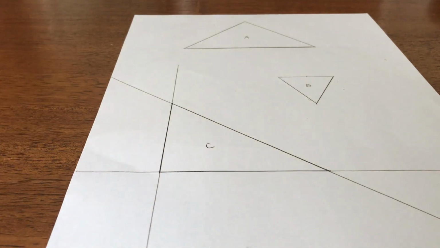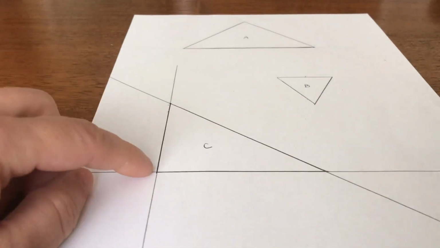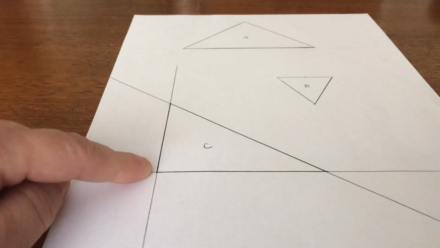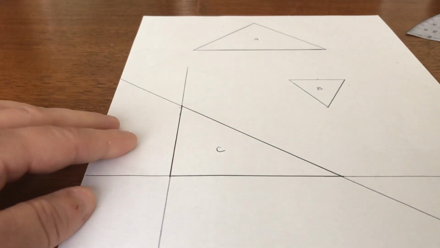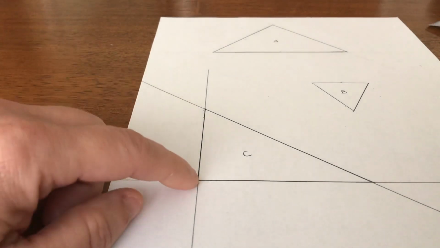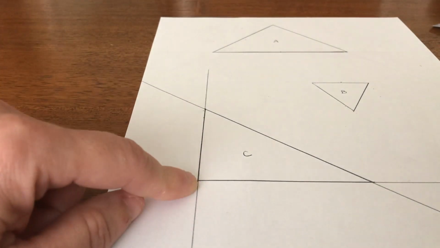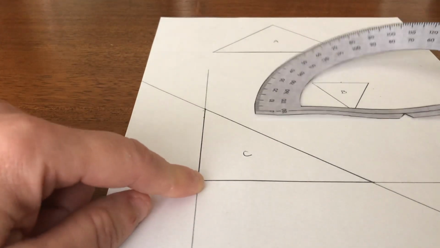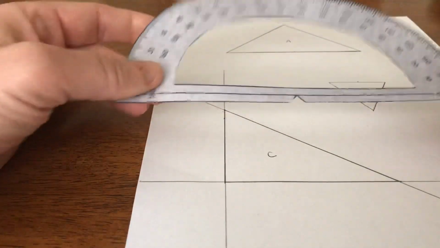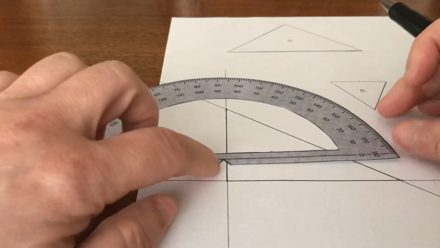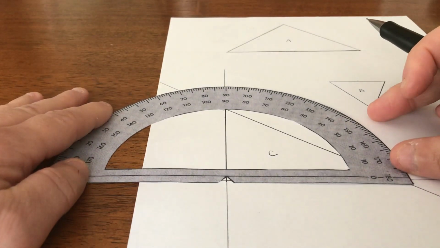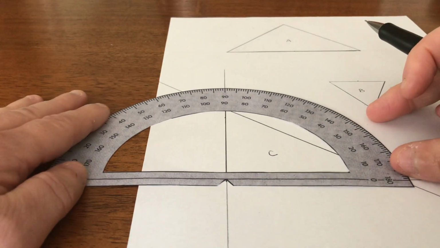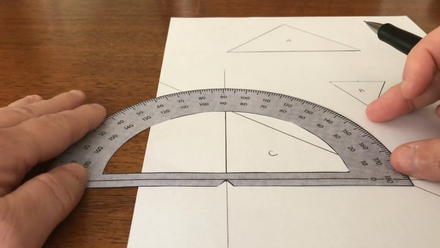Now, let's start with this angle right here. The reason I'm starting with this angle is that it's a very important angle for you guys to understand, okay? Where the two lines meet in a triangle is called a vertex. And when you're using a protractor, it's very important to put the center of the protractor onto the vertex. So I'm just going to bring this down and line it up right about there, okay?